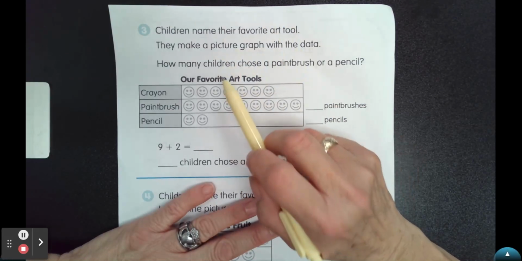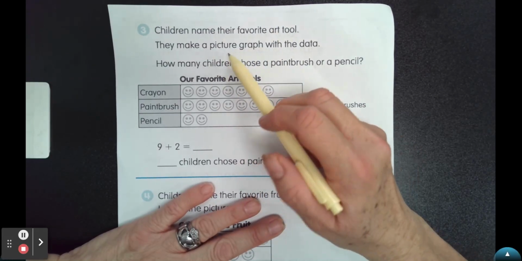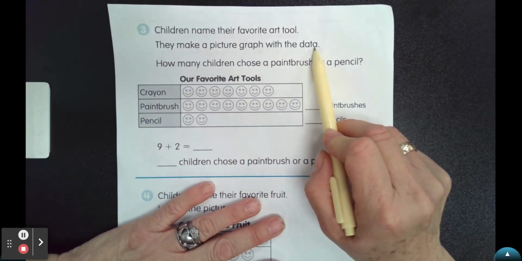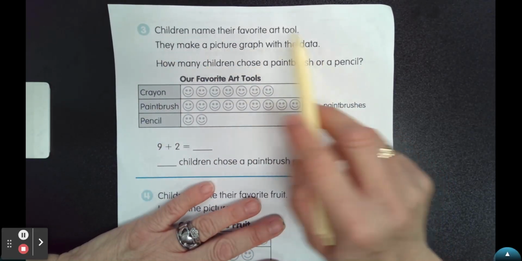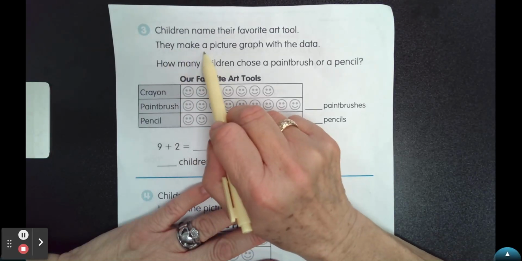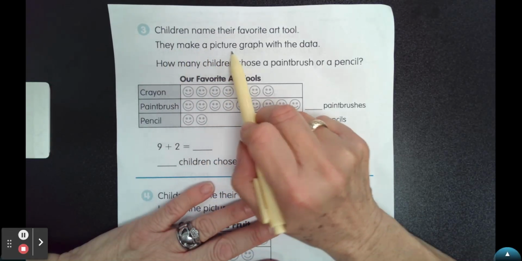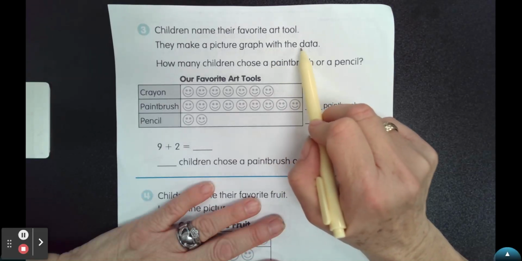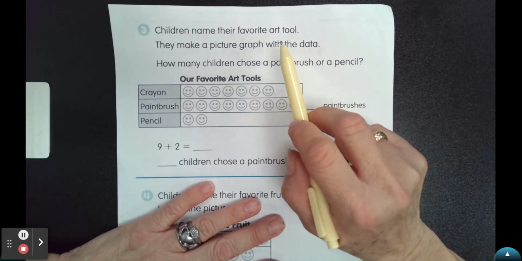Okay, hopefully you read that sentence. And if you didn't, it's okay. You don't need to feel bad. Okay, I'm going to read this sentence and then you're going to repeat. My turn first. Here I go. They make a picture graph with the data. Okay, your turn.